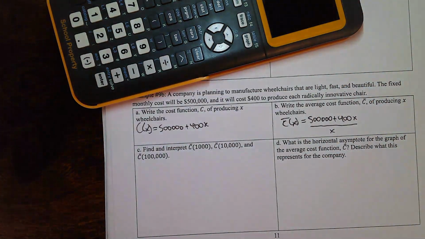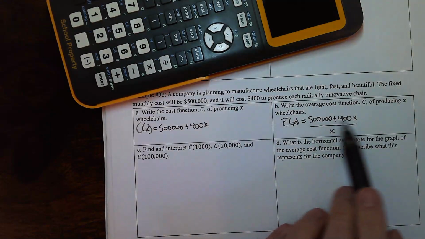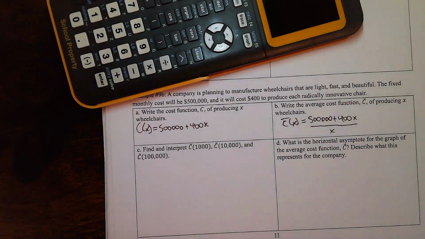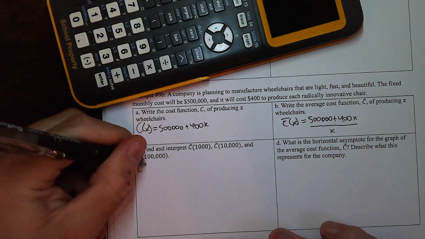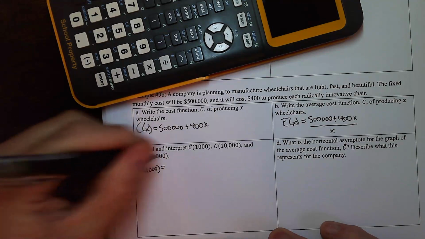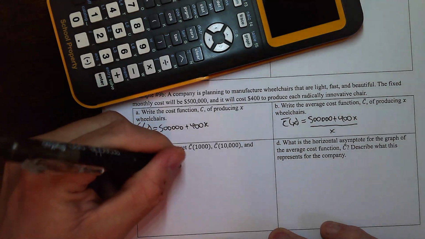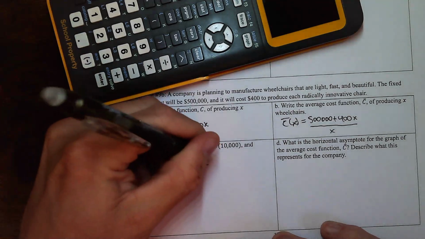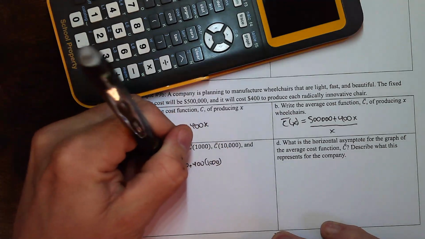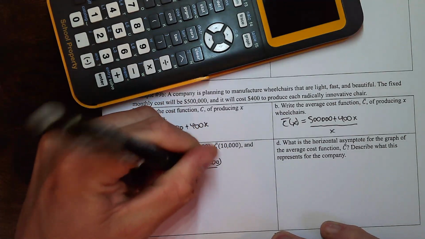So if I produce 20 wheelchairs, it'll be the total cost divided by 20, and that gives me the cost per chair of producing the 20 wheelchairs. Now, find and interpret the average cost for 1,000, 10,000, and 100,000. So C bar of 1,000 is equal to (500,000 plus 400 times 1,000) divided by 1,000.